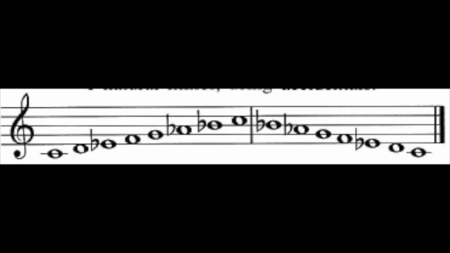Finally, you're going to work on these flat key signatures without a key signature. So the first thing you're going to want to do is to write in all your accidentals, because they're not going to be in the key signature, and then go ahead and raise that 6th and 7th.